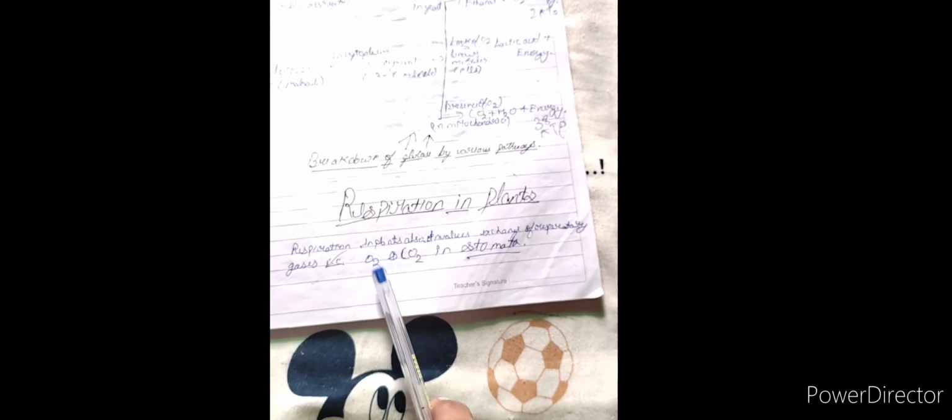Now, respiration in plants also involves exchange of respiratory gases, in this sense O2 and CO2, through stomata. You must learn these two gases, O2 and CO2. These are called respiratory gases. Now, roots of plants take up oxygen from between the soil particles through the process of diffusion.